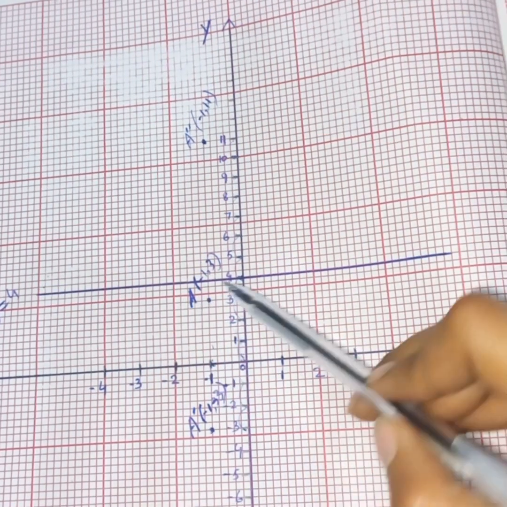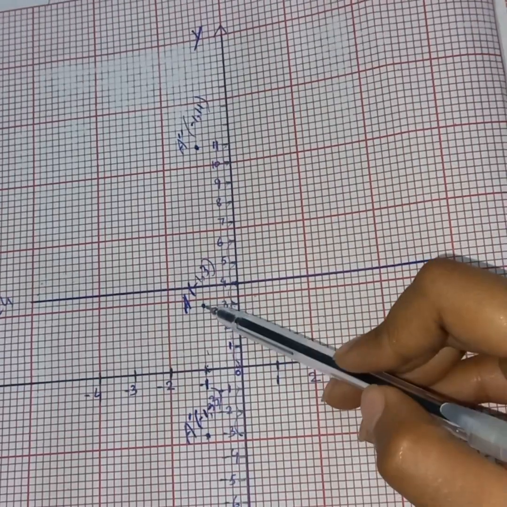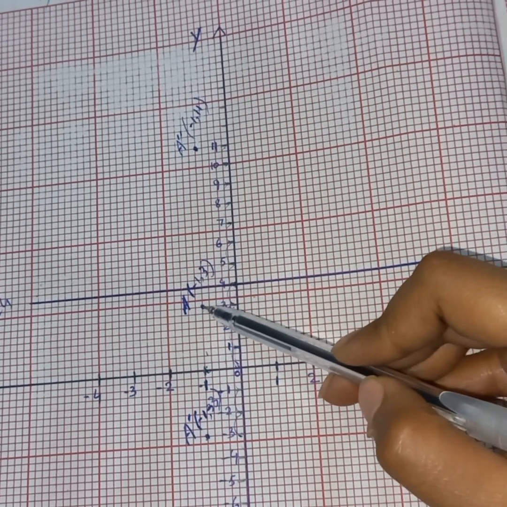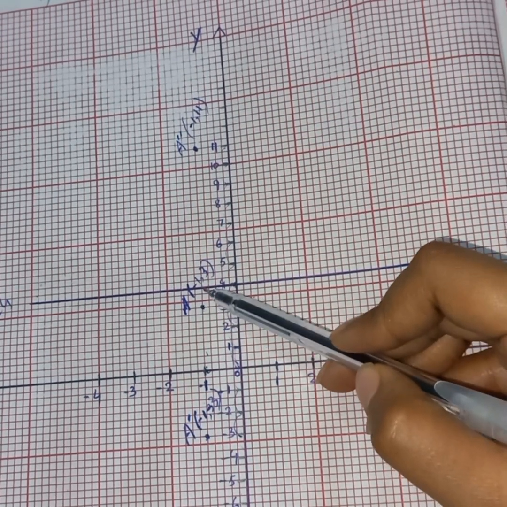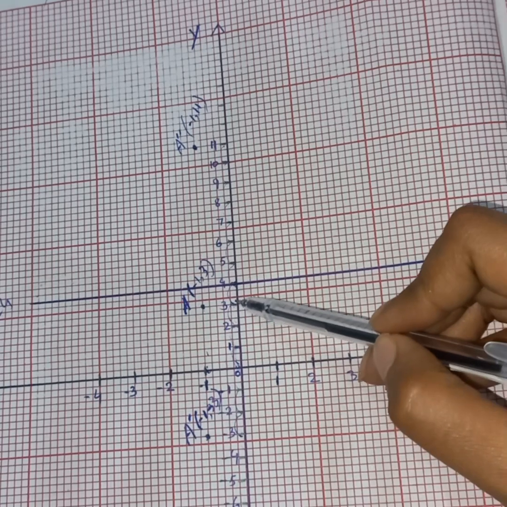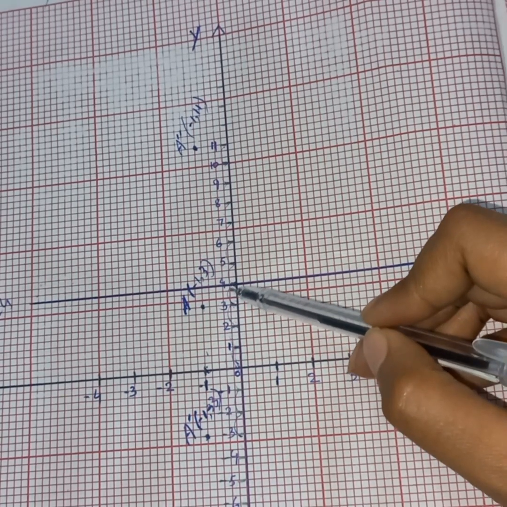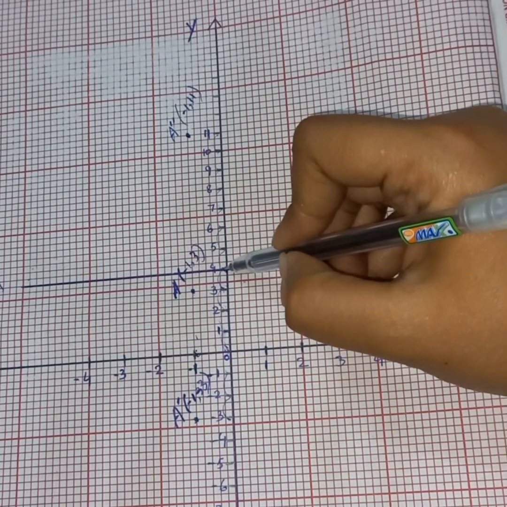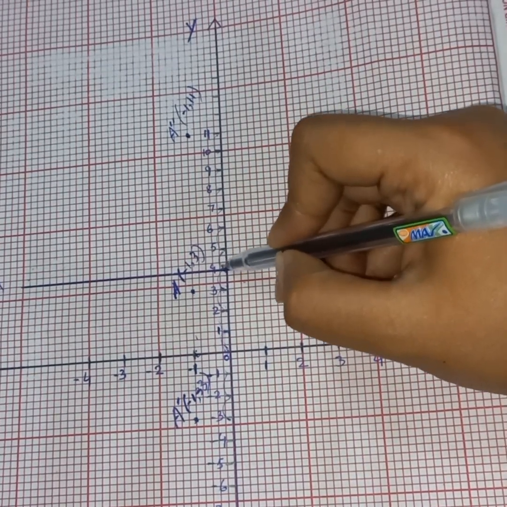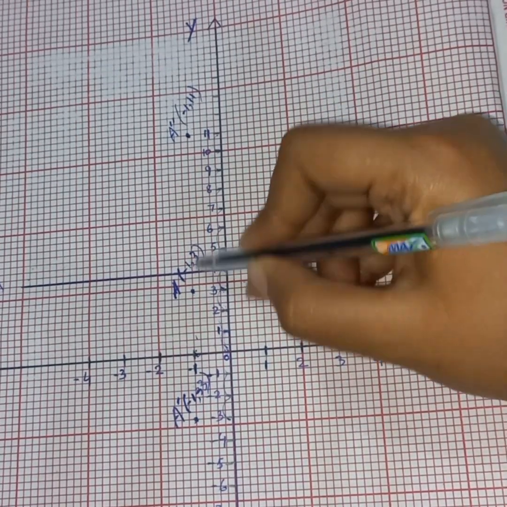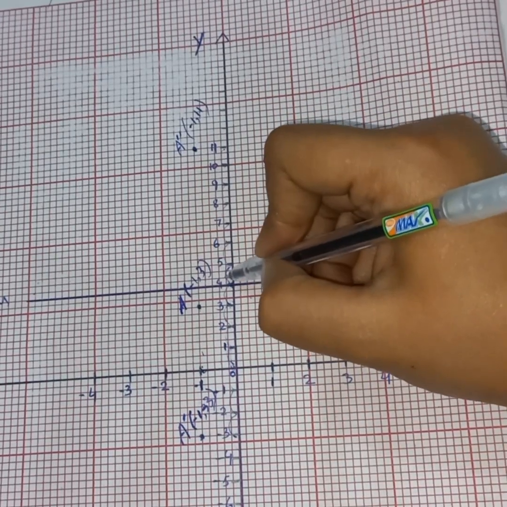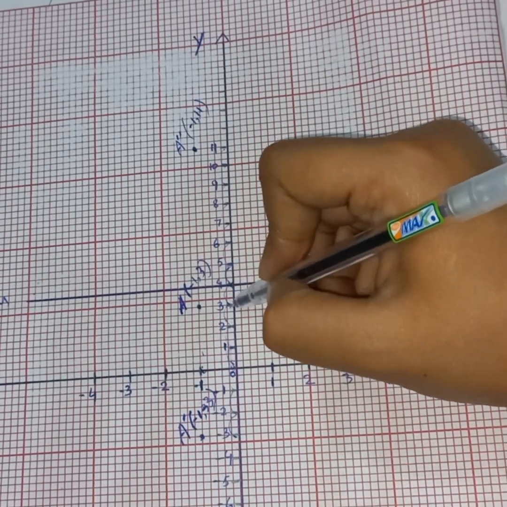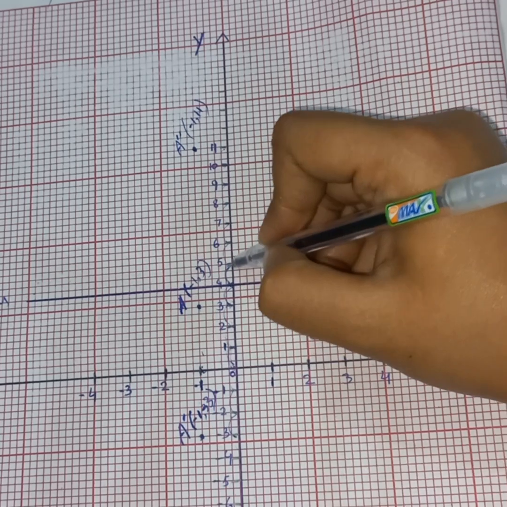Now check the distance between this point and y is equal to 4, and you will get only one unit of distance. So of course you have to move upwards one unit as well to find the image of this point. So it will be here 1 and opposite to it again 1.